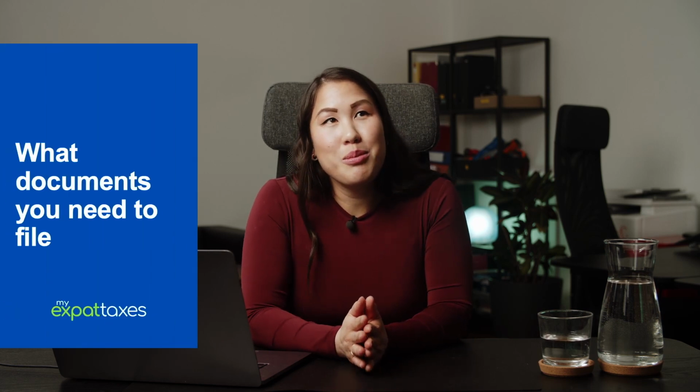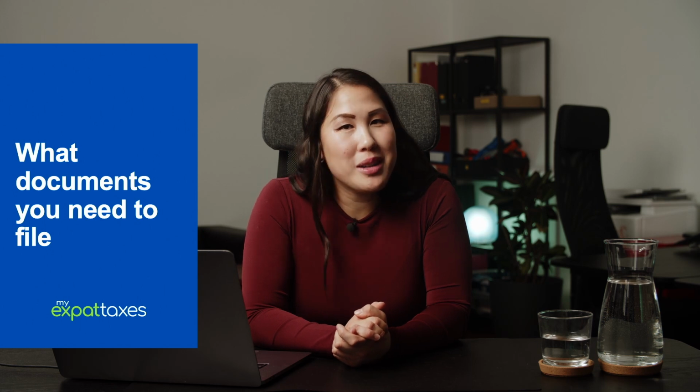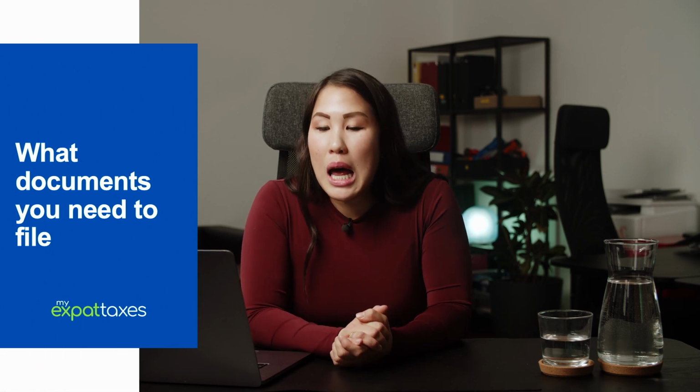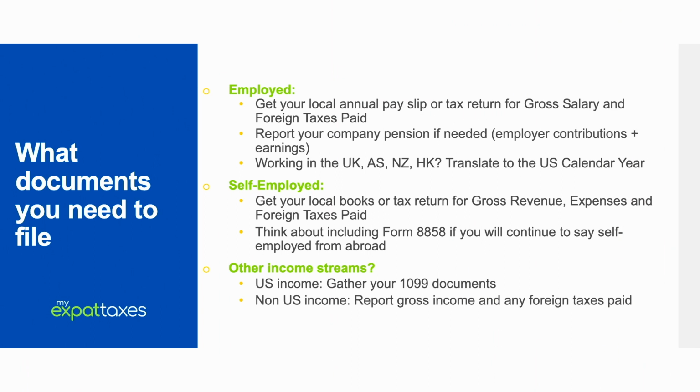So when you file your US taxes, you obviously need to have your financial documents in order. This is probably one of the first leading problems for people because, to be honest, we don't always keep all the records, but this is a pretty handy guide of what you need if you're filing US taxes for the first time. So if you're employed, get your local annual payslip. It's going to make life a lot easier so you know what your gross salary is and how many foreign taxes you've paid to your local country. If you have a company pension, make sure you have documents about your company pension, and especially how much your pension is worth at the end of every single year, and if you obviously got any distributions from it.